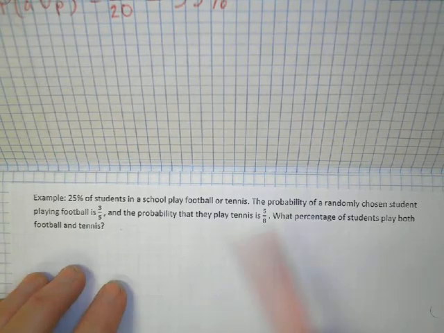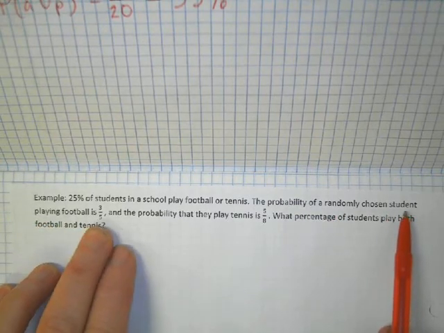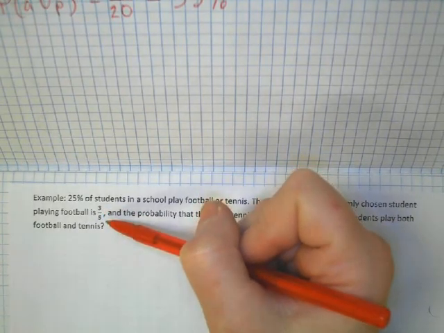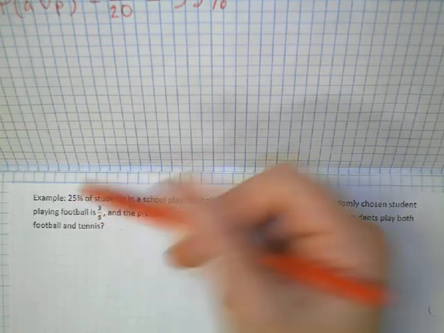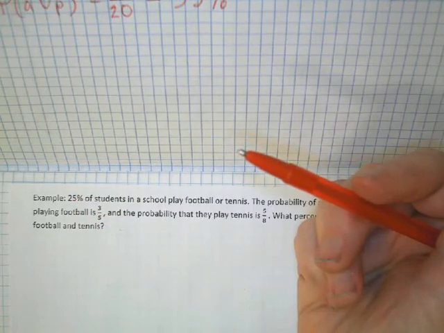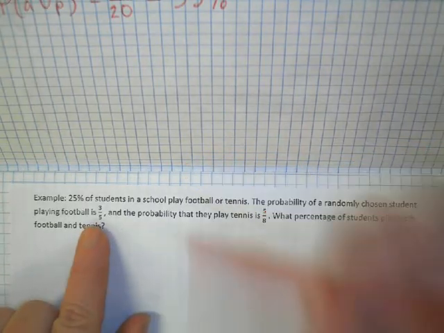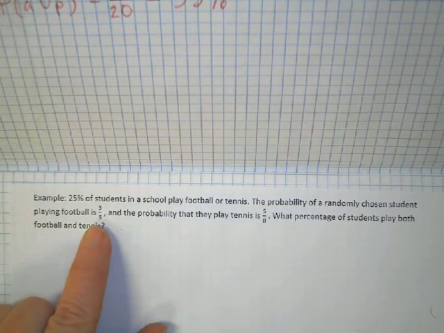It says the probability of a randomly chosen student playing football is 3 out of 5. That would mean that 60% of the students play football. But it says only 25% of the students in a school play football or tennis. And they're saying that 60% of the students at a school play football alone. So I don't think we want this information.